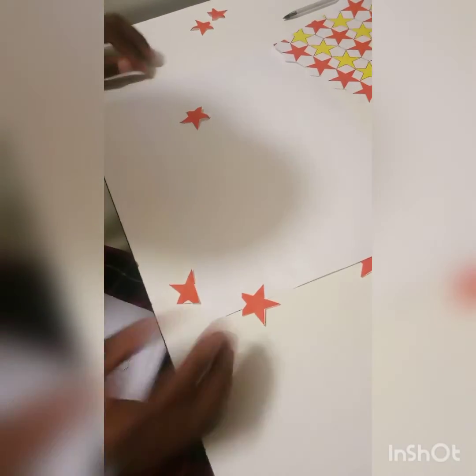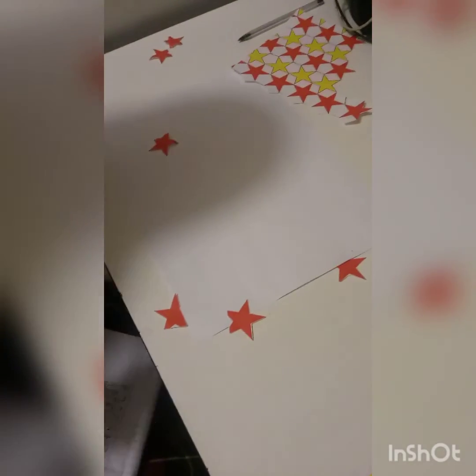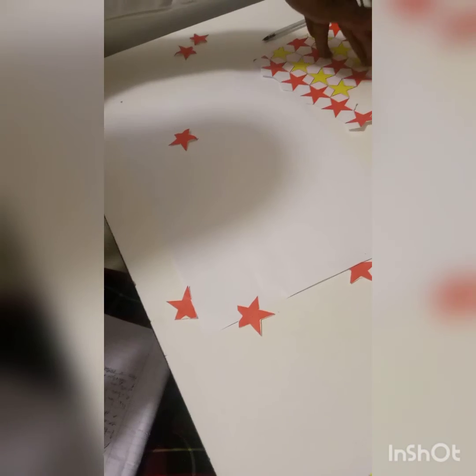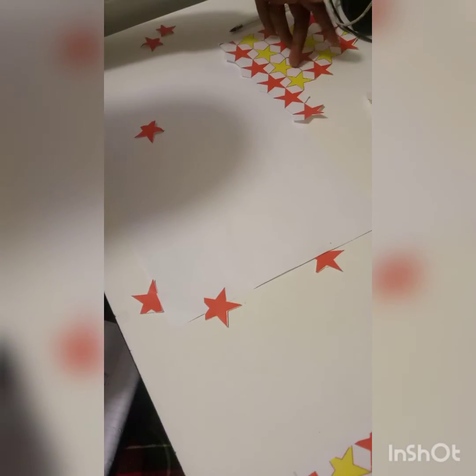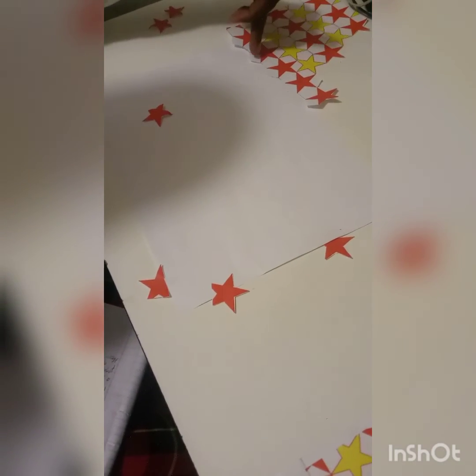So what I've learned is to be a critical thinker and problem solver, and also a tessellation maker, because I managed to create tessellation using stars to get three different results, which are the kite, the pentagon, and the triangle.